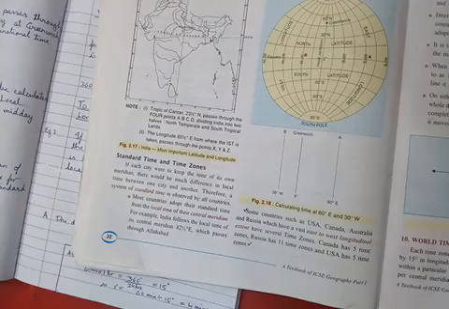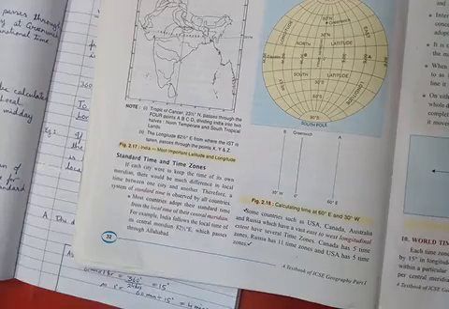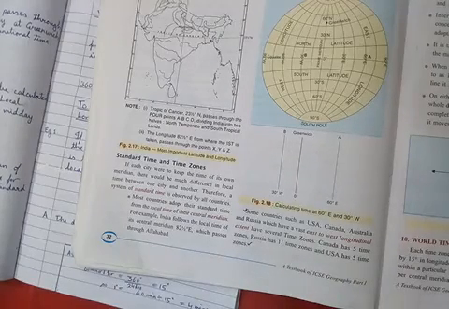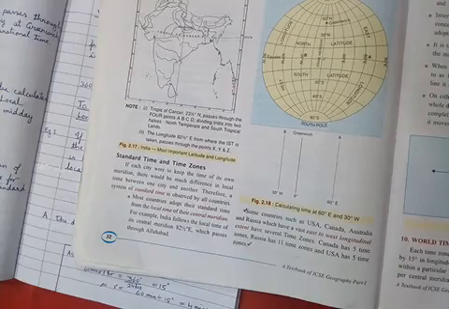Why? Because if you find Russia is very big, and if they follow any time based on any central meridian, there will be a great confusion. Why?